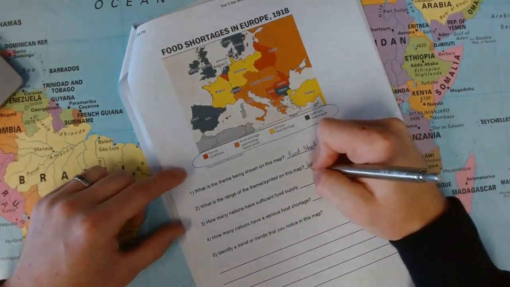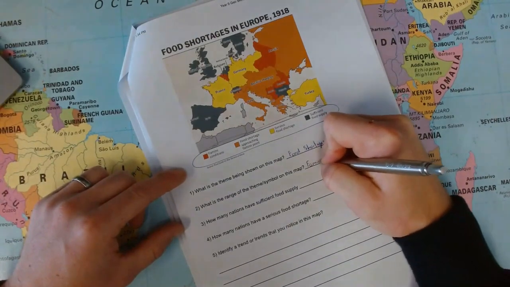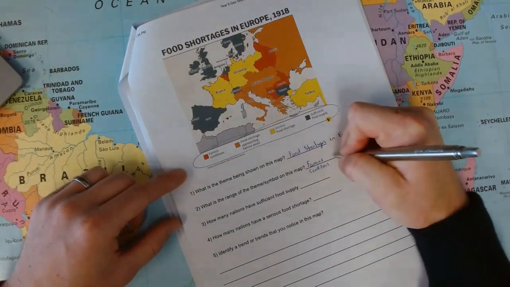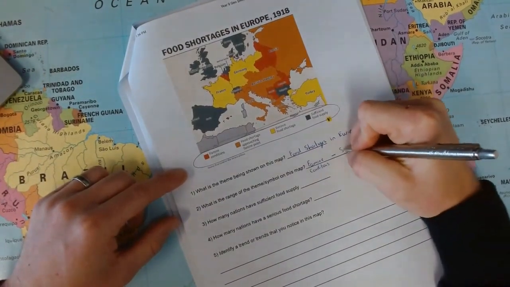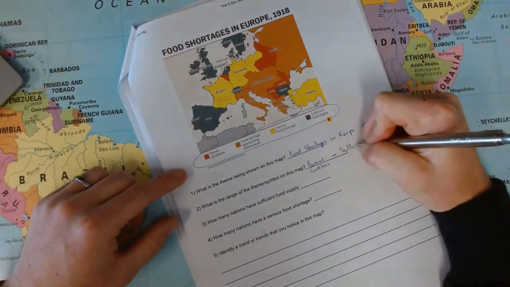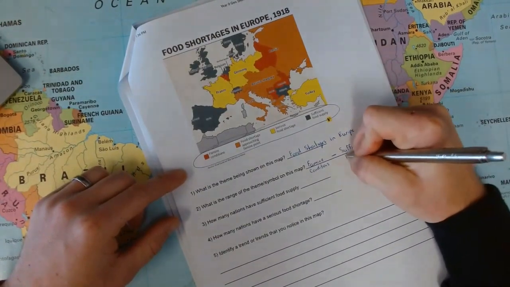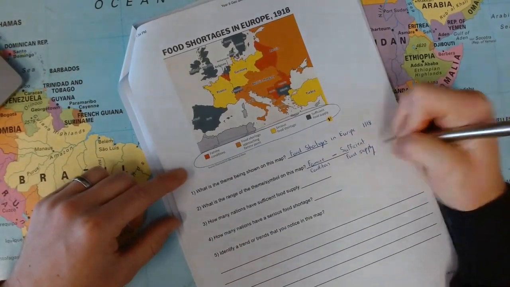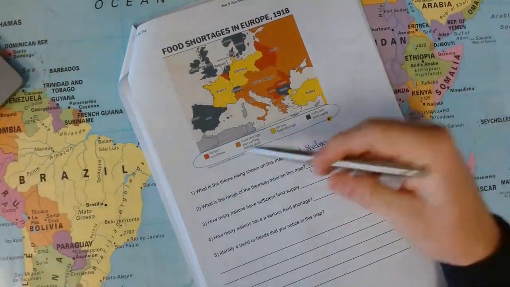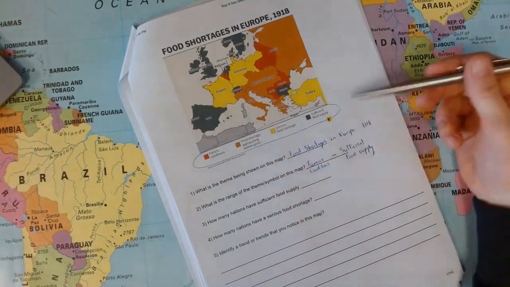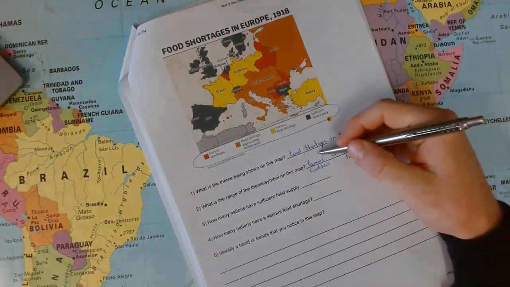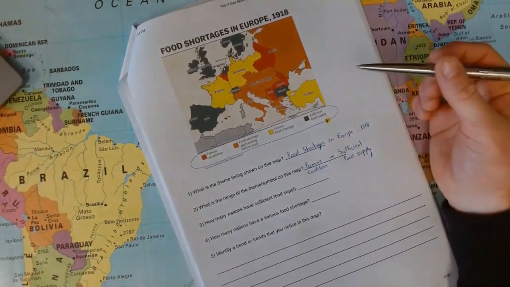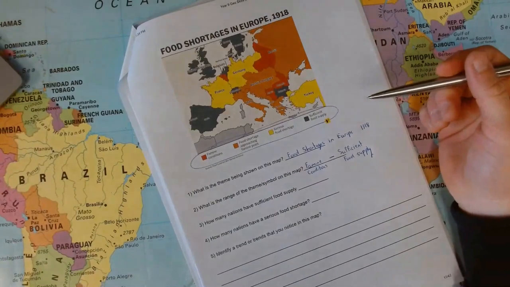So the range is going to go from famine conditions, I'll put a little dash, sufficient food supply. And you can see that if that key was just 1 to 5, your answer would just be 1 to 5. You're just showing that you understand the range of the spectrum that's being shown on the map.